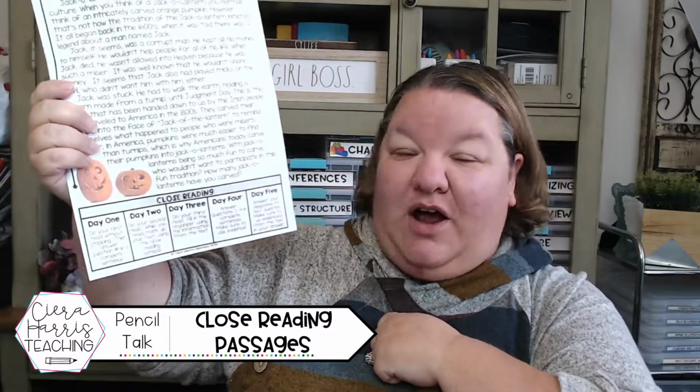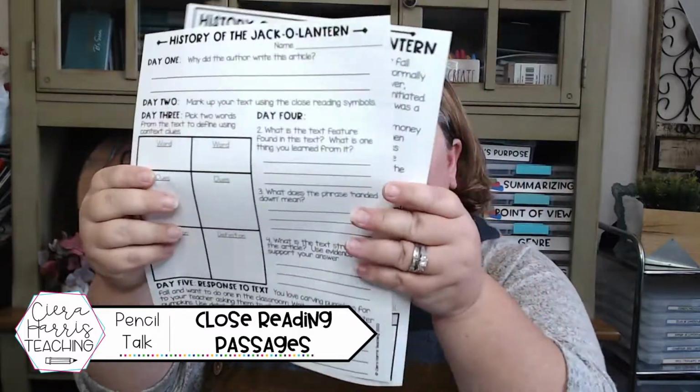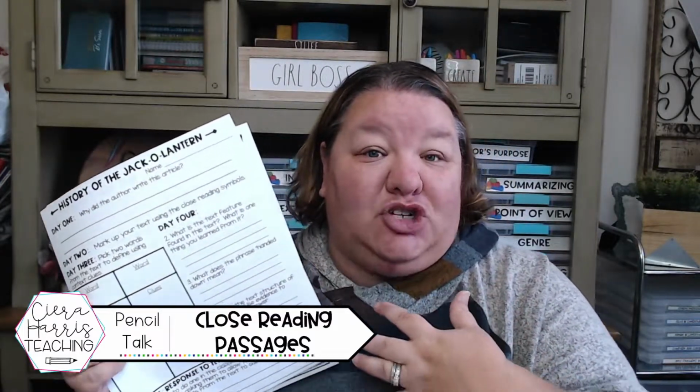And then, keep flipping back and forth, on day 5, it says answer your response to text question. Make sure, again, to use evidence from the text in your answer. So the response to text is more of a longer type answer, where they're going to use text evidence, but they may be asked to write in a certain kind of genre or use information that they learned in a specific way.